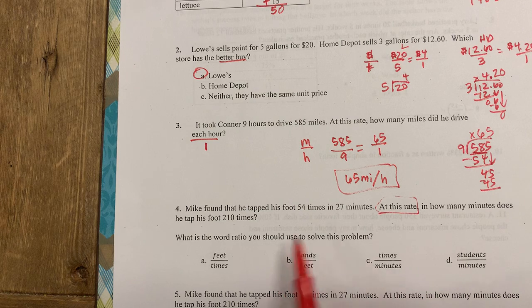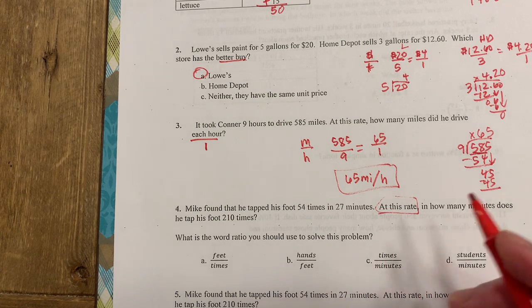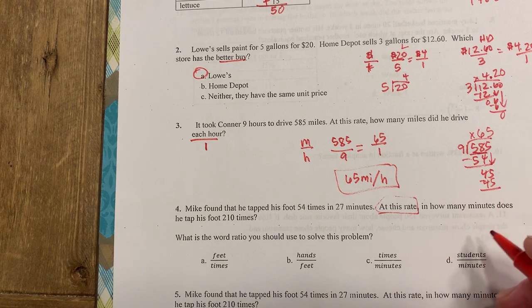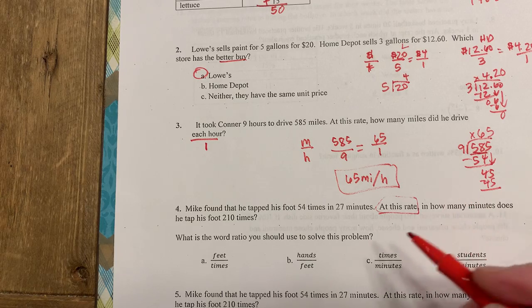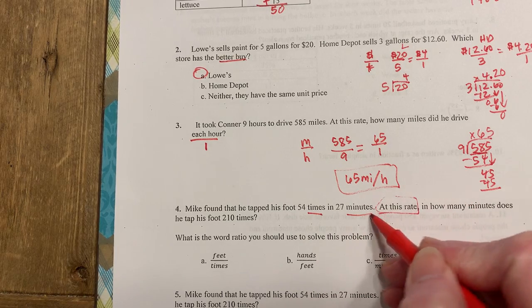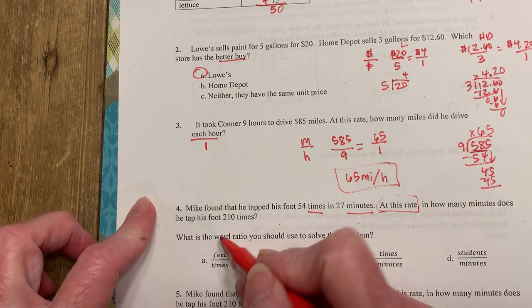So again, we're comparing 2 different things. That's a proportion. When I set up a proportion, I'm going to draw my 4 boxes, right? But before I do that, I need to make sure I get my words in the right order. So here, you can tell it's going to be times to minutes. So that's the word ratio they're talking about.